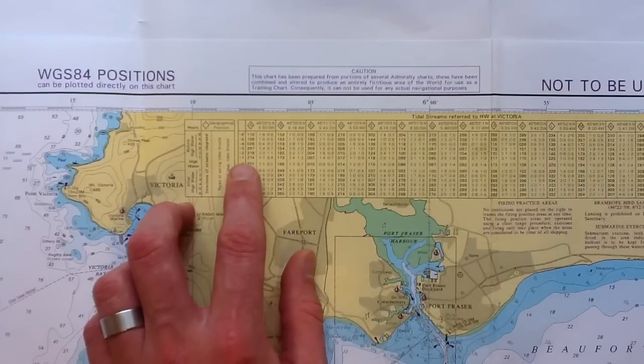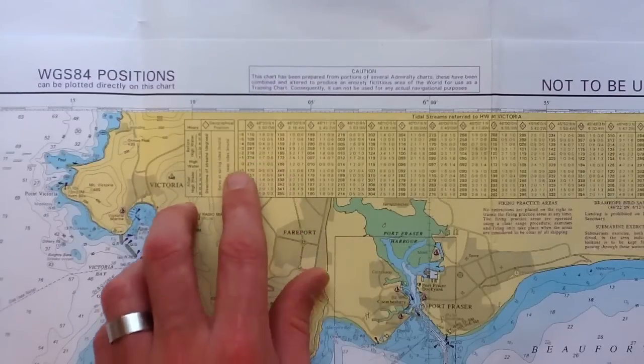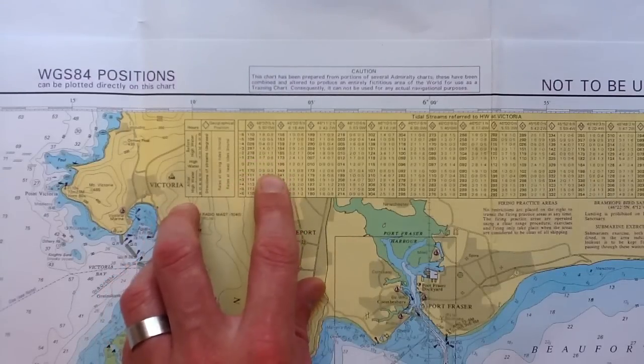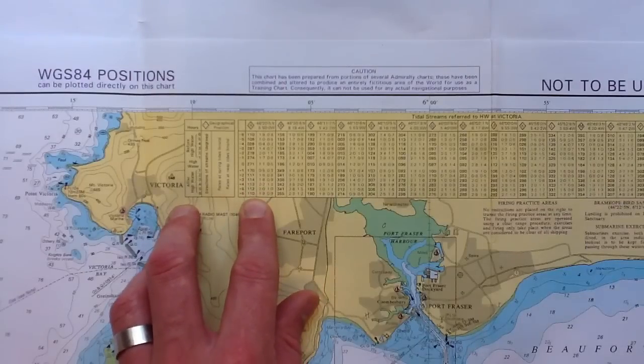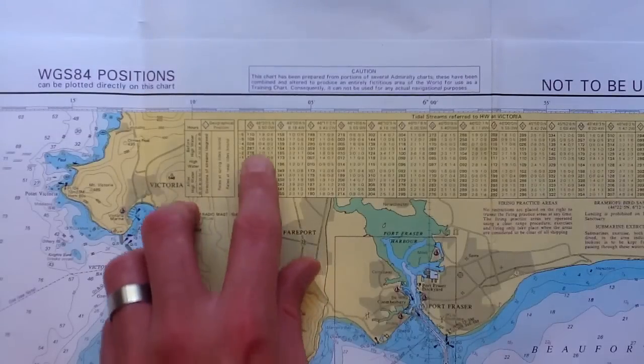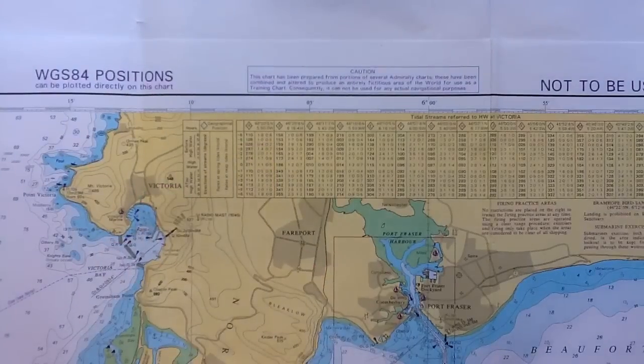And -1 refers to 1 hour before, -2, 2 hours before, and as you might guess, +1 is 1 hour after, 2 hours after, all the way up to 6 hours after, and going all the way back to 6 hours before high water. You can see this is very much the same format as we had on the tidal atlas, it's just in numerical format.